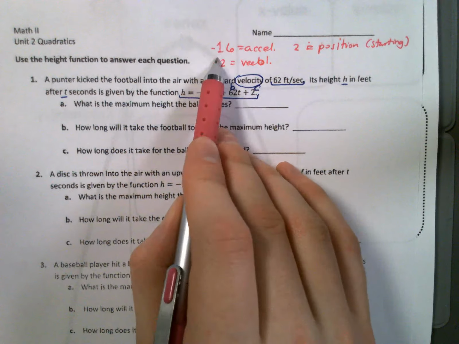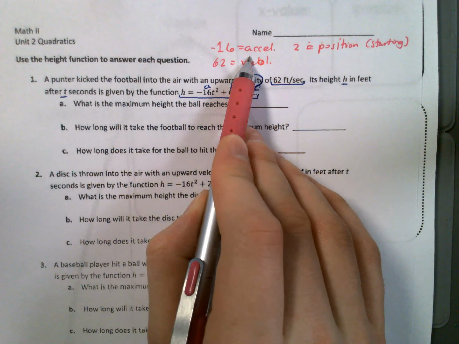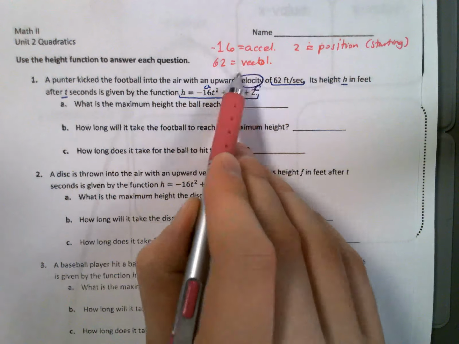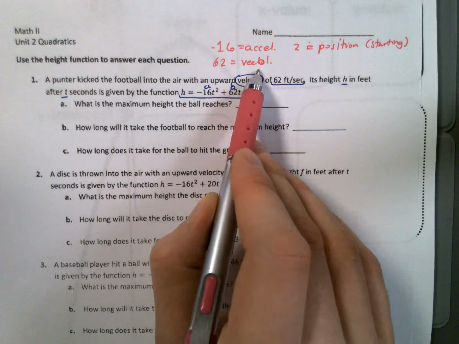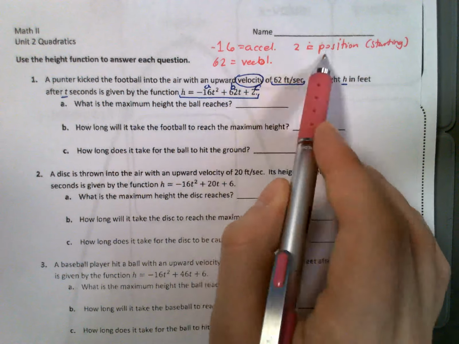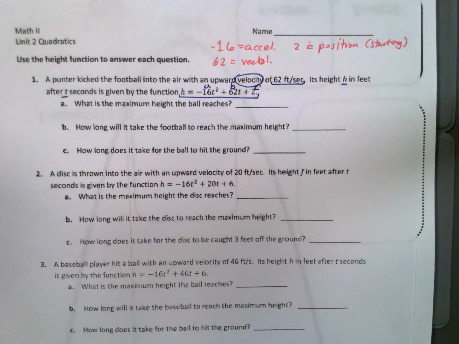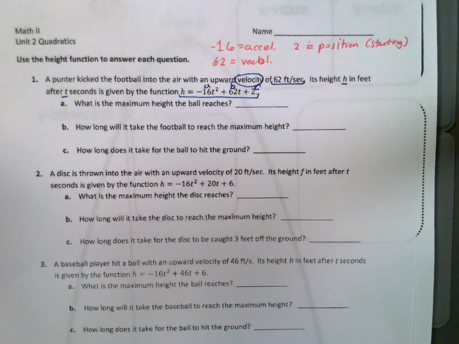Again, negative 16 equals accel, which is short for acceleration. 62 equals velocity, or VEL. And finally, 2 is position, or the starting point, in parentheses. Okay? Now, with all of that said and done, we can then use this information to calculate values.